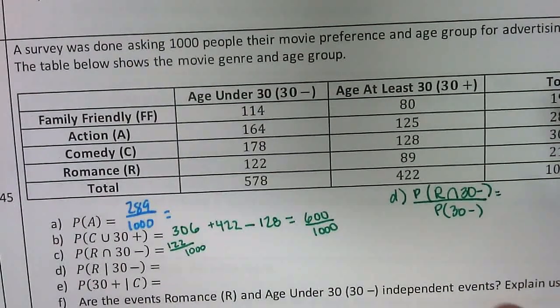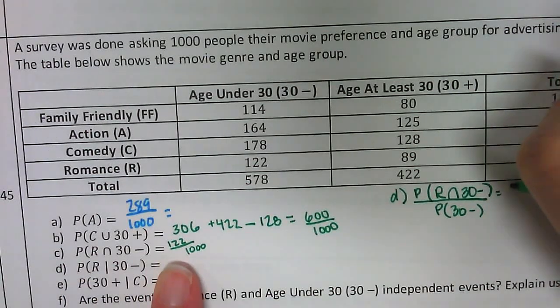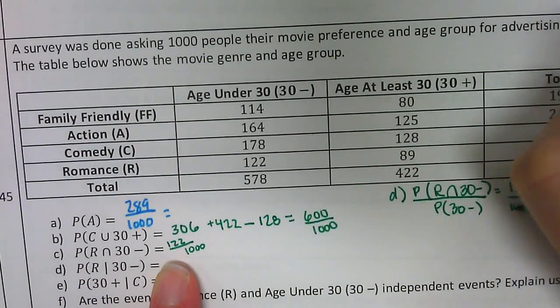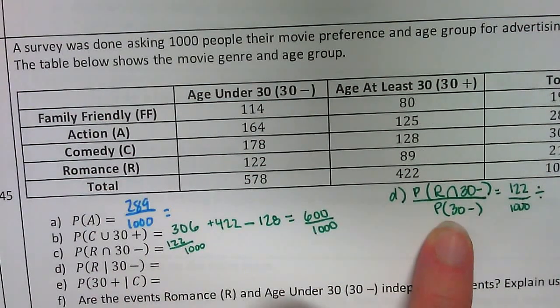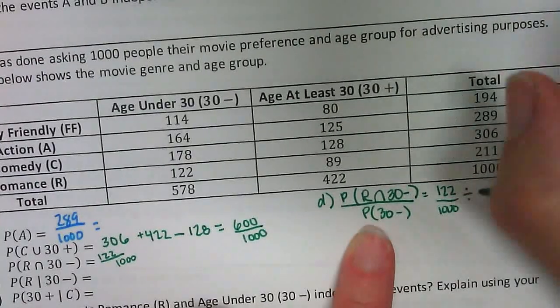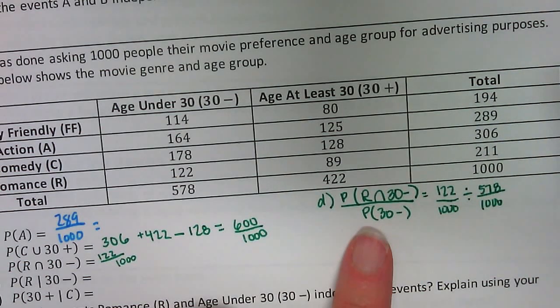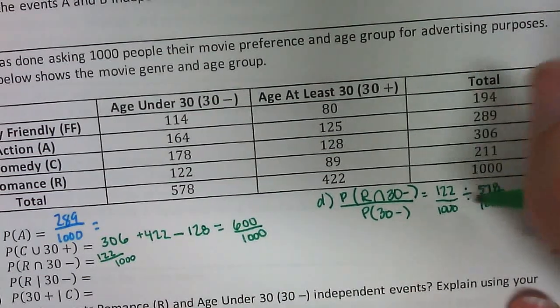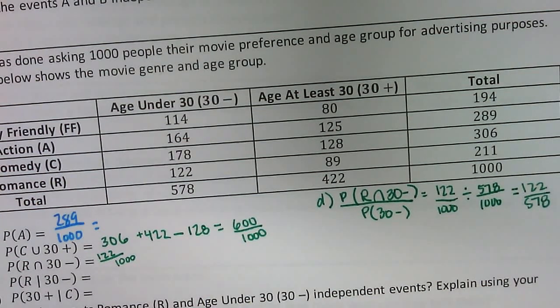So we did this in part C and we got 122. And then we're dividing it by the probability of less than 30, which less than 30 is 578. So we can type this straight into the calculator, this fraction divided by this fraction, and we should get 122 over 578.